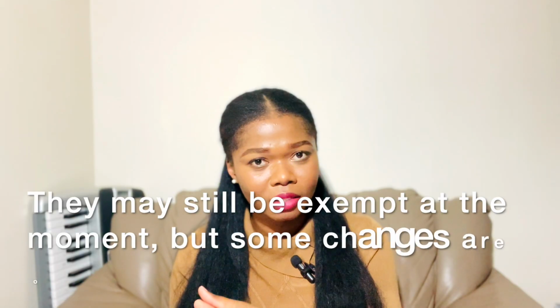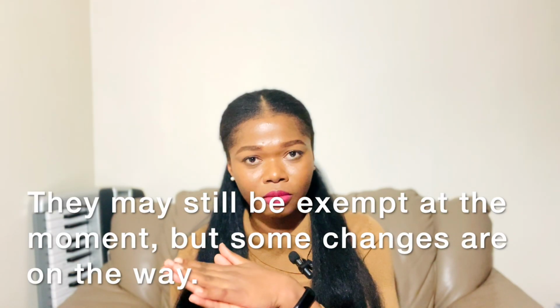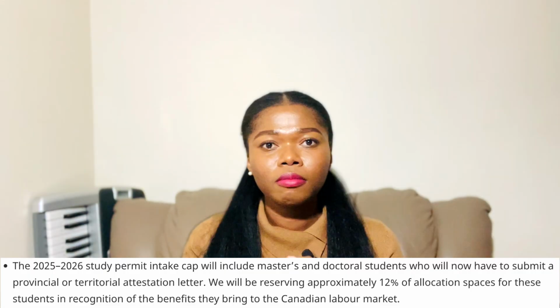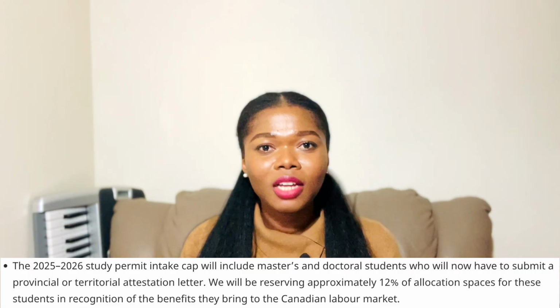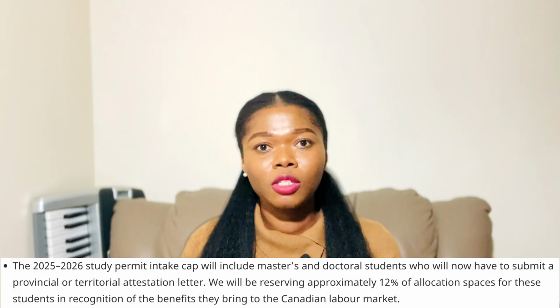Now, this letter, even though it's a provincial letter, should come from the school. Don't ask the government of Canada for this PAL. Now, when this first came out, it was mostly for people applying for undergraduate programs, maybe colleges and stuff like that. The people applying for master's or PhD programs were exempted as of January of this year, right? But when the new rule came out, I think it was October or so, they said that, okay, we need the master's and PhD students to still give us this letter. But there are still some exemptions right now.